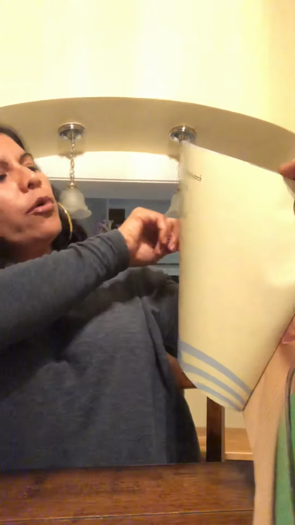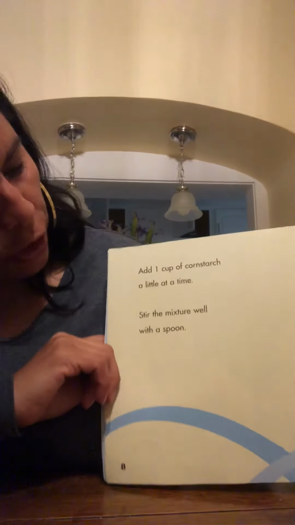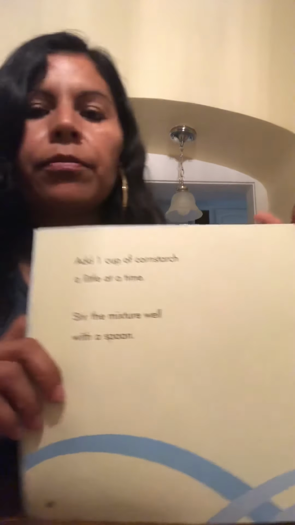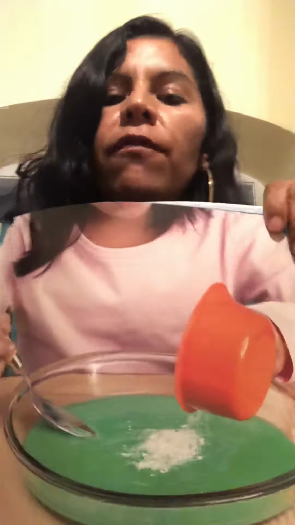Add a cup of cornstarch a little at a time. Stir the mixture well with the spoon. Again, it tells you what to do, and then it follows it with an illustration. Okay?